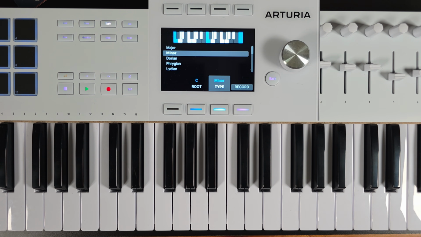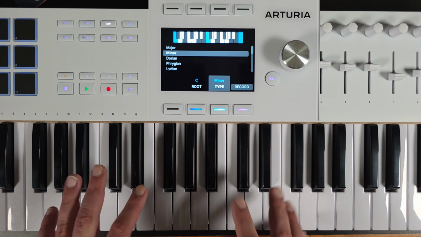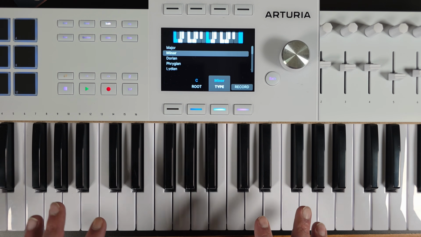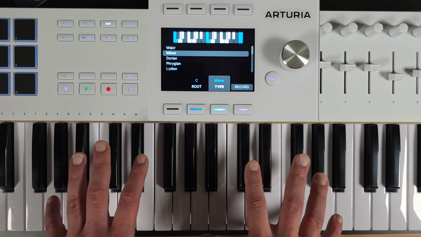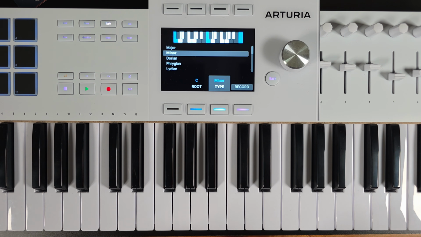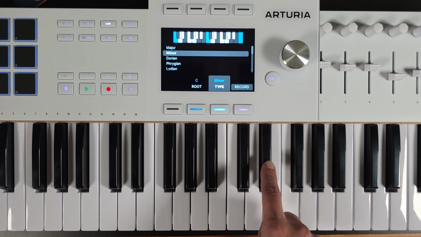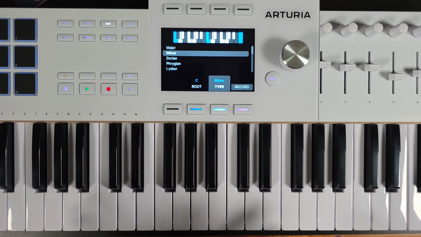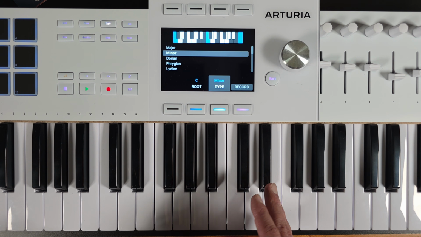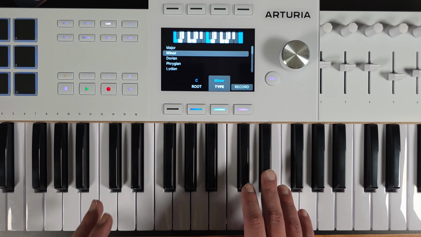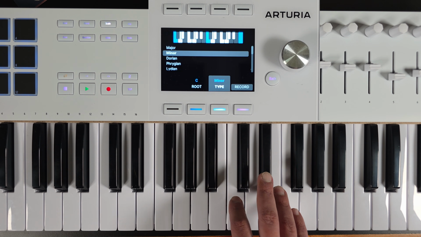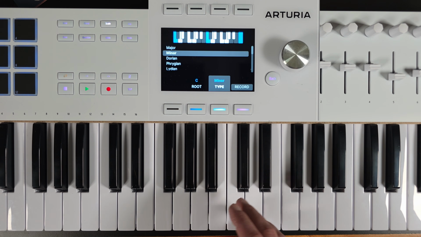On some other keyboards, when you turn on the scale, it will do something to the keys. On some of them, it will let you play the notes and remove the notes that don't belong to the scale, so you cannot play them. And on some other keyboards, it will offset the notes, so you will be getting a duplicated note on your keys. How it works on this one is that when you play the wrong note, it will play the closest note that belongs to that scale.